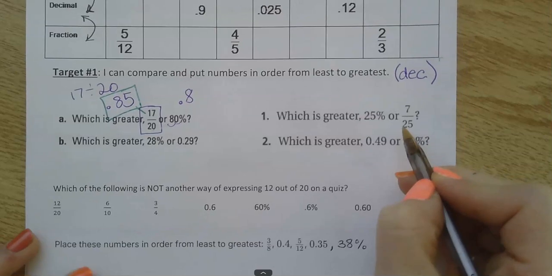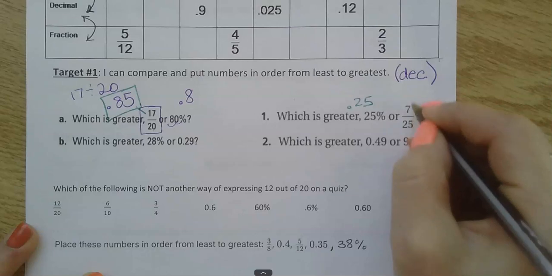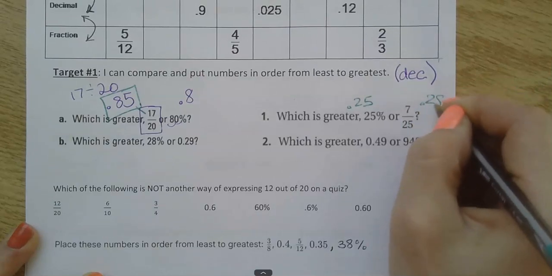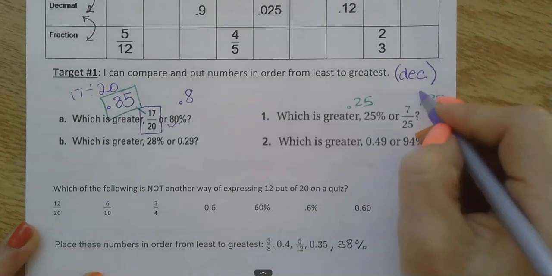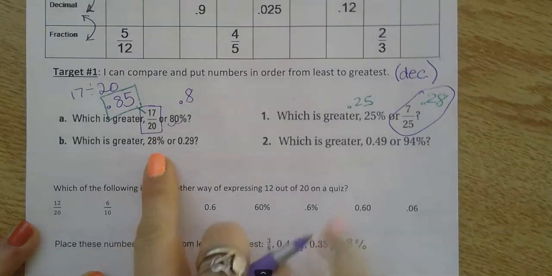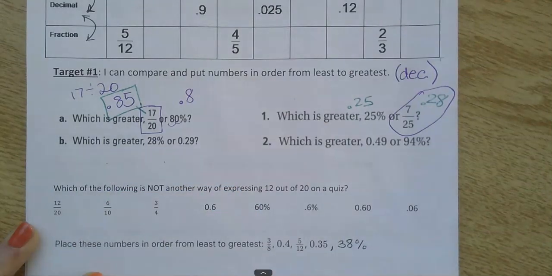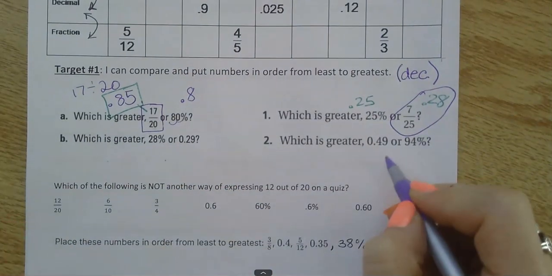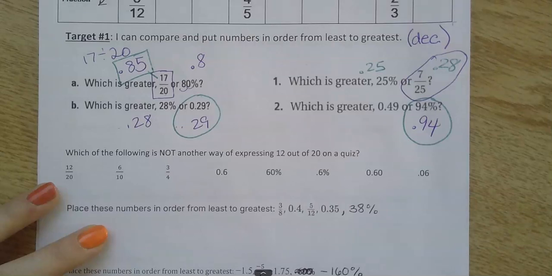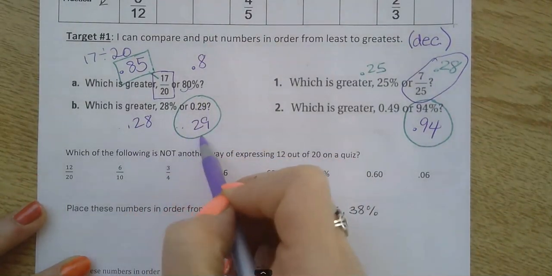Which one is greater here? Turn them both into decimals. 0.25, or when I type in 7 divided by 25, I get 0.28. Well, 0.28 is a bigger decimal, so that's larger. You try these two. You're going to have to turn your percents into decimals and then compare the two decimals. Or if you had a fraction, turn those into decimals so that you can compare. So try the next two and then we'll check. So as long as you're converting correctly and you get 2 decimals, you should be able to pick which one is bigger.